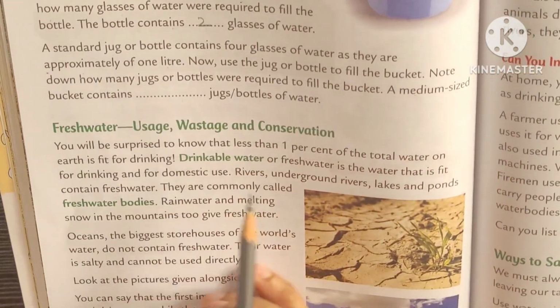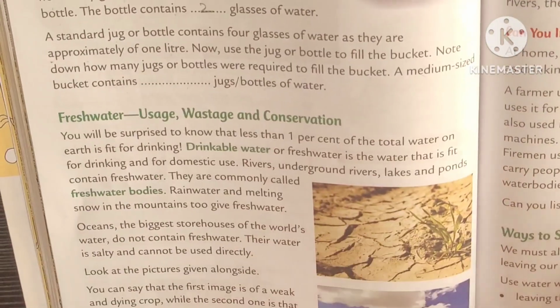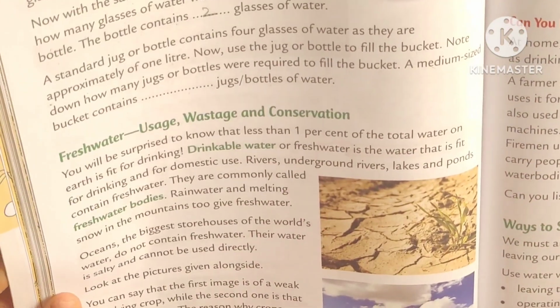Next, fresh water usage, wastage, conservation.